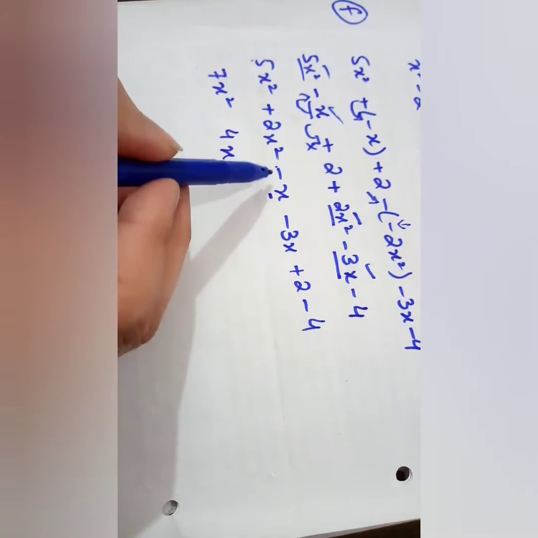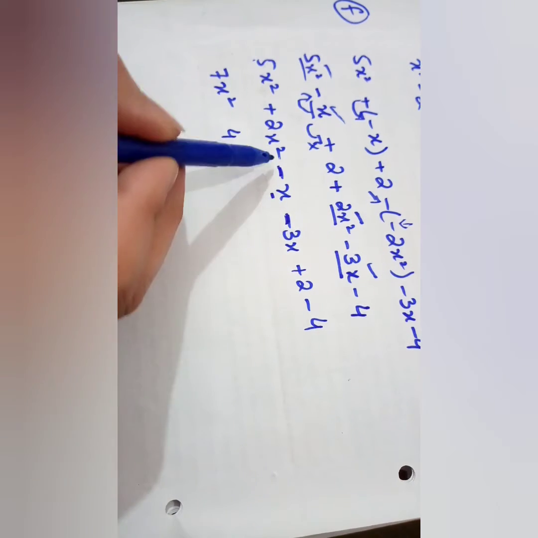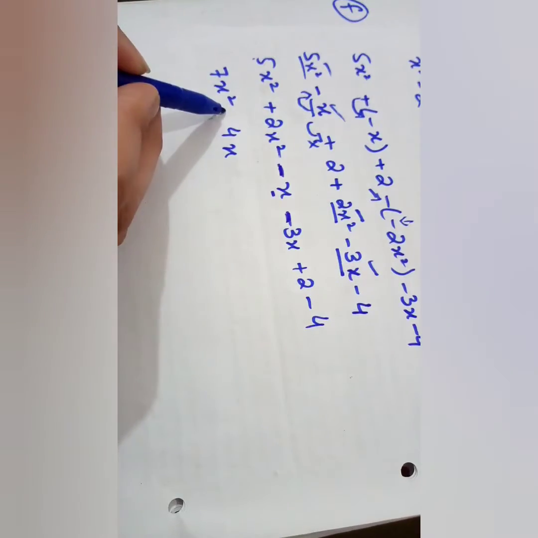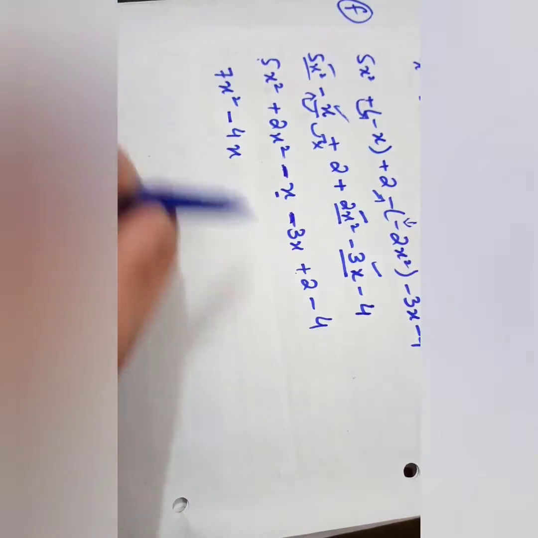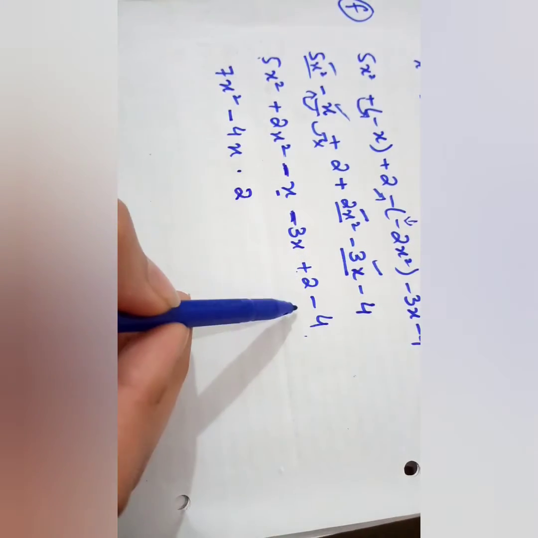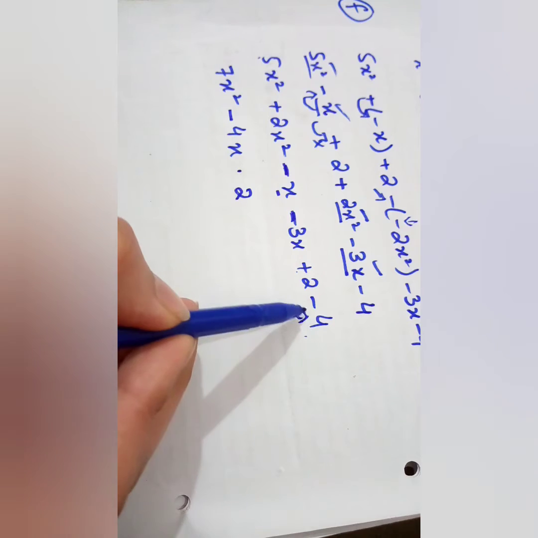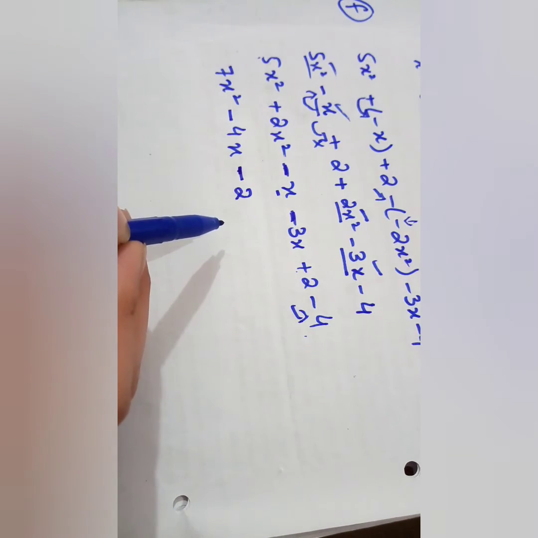And what is the variable? X. Now what will be the sign here? As both terms have the sign minus, minus, minus, that's why we write down the minus here. Now plus 2 minus 4. What will be the answer? Plus minus minus 2. And always we write down the sign of the greater term. So the greater term has the sign minus. Minus. So this is all about your practice now on page 42.